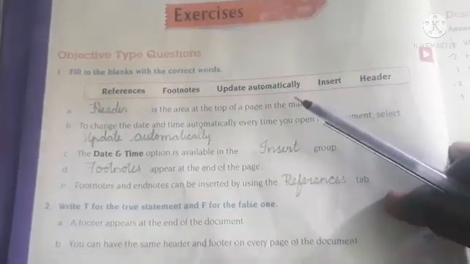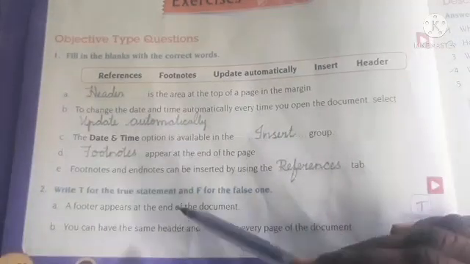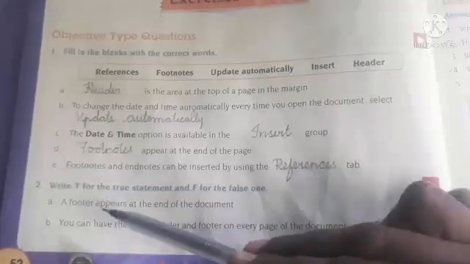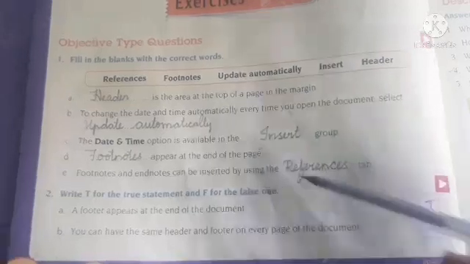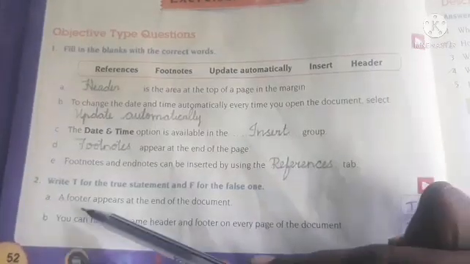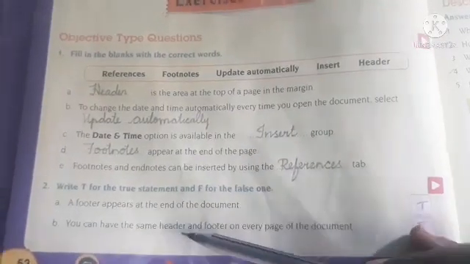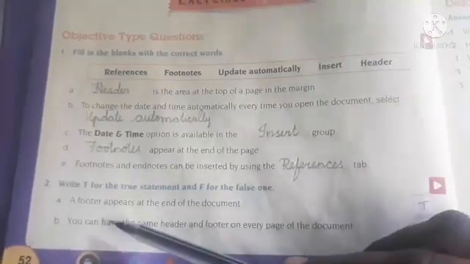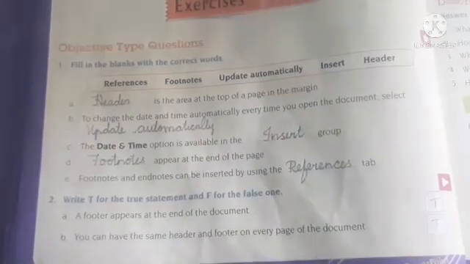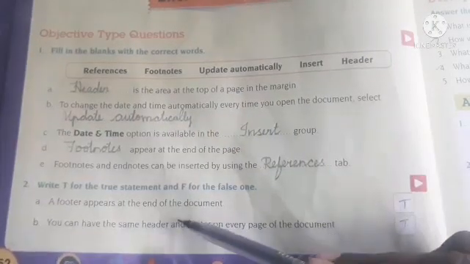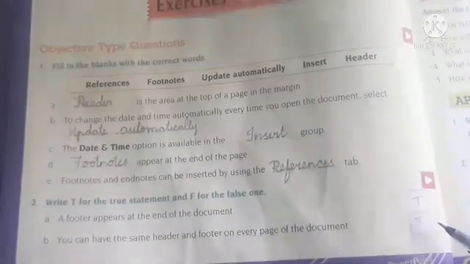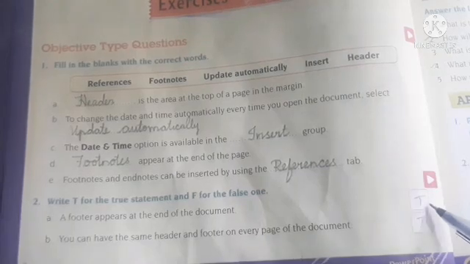See, next one. Write T for the true statement and F for the false one. Look at the first question. A footnote appears at the end of the document. We can see the footnote at the end only, no? End of the document. That's correct. We can write true for this statement.